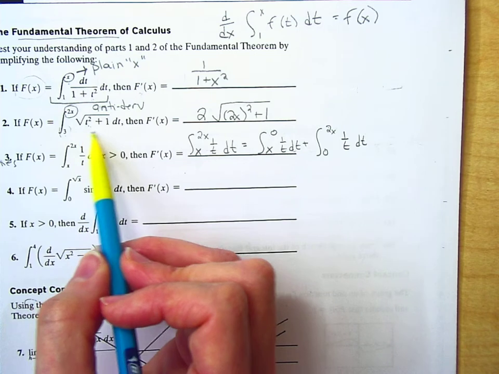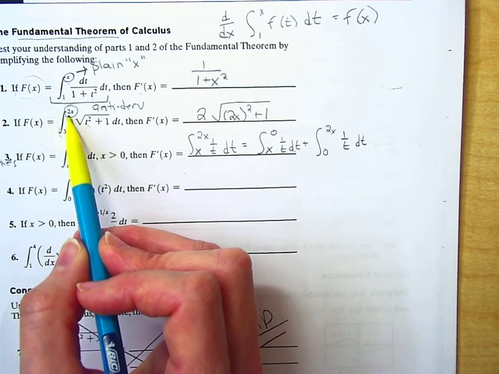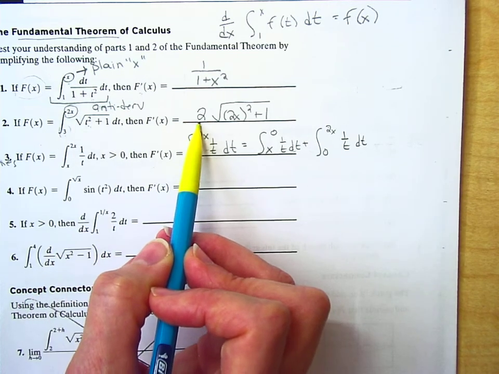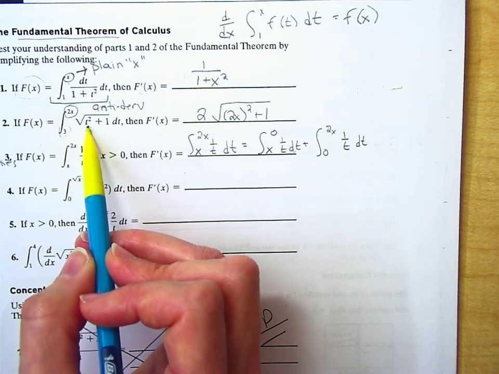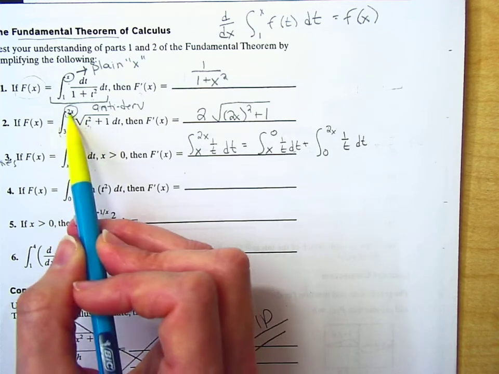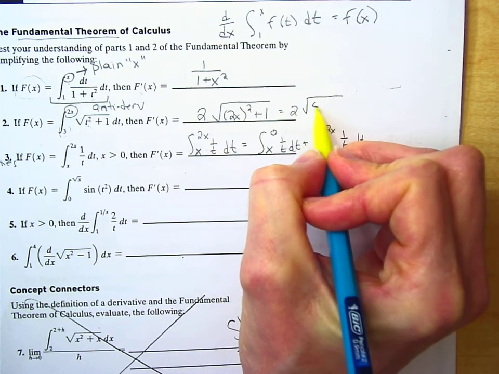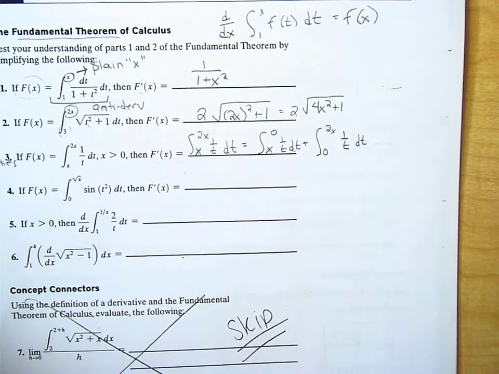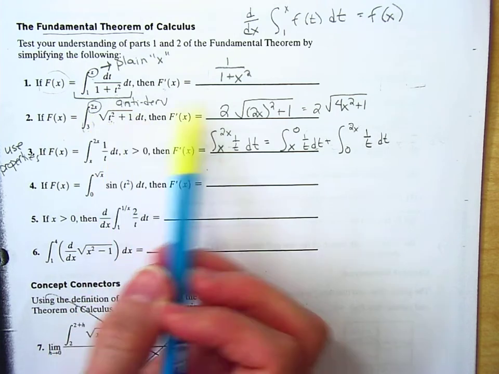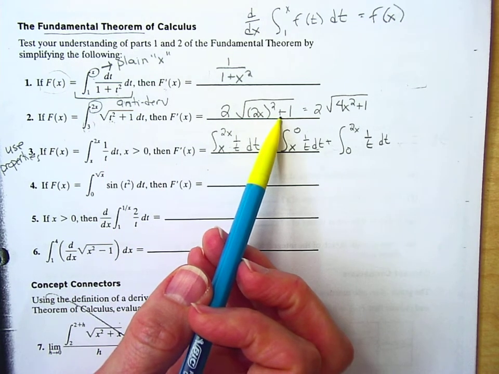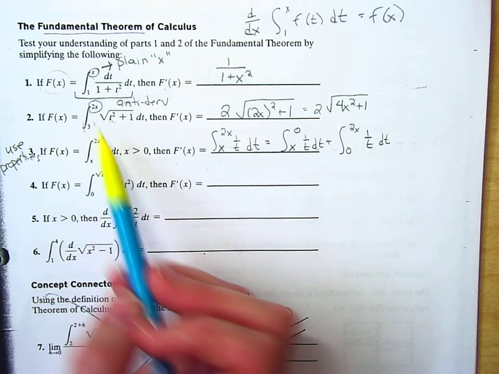Derivative of the inside is the 2x. Think, because I'm plugging the 2x in here. So derivative of the inside is 2 times derivative of the outside with the inside evaluated at that. So think I'm plugging the 2x in there. So this would be 2 times the square root of 4x squared plus 1. Okay, so whenever you don't have a plain old x up here, whatever you have up there, you're going to substitute into the function. That's going to be like your derivative of the outside. Derivative of the inside is derivative of this function up here.